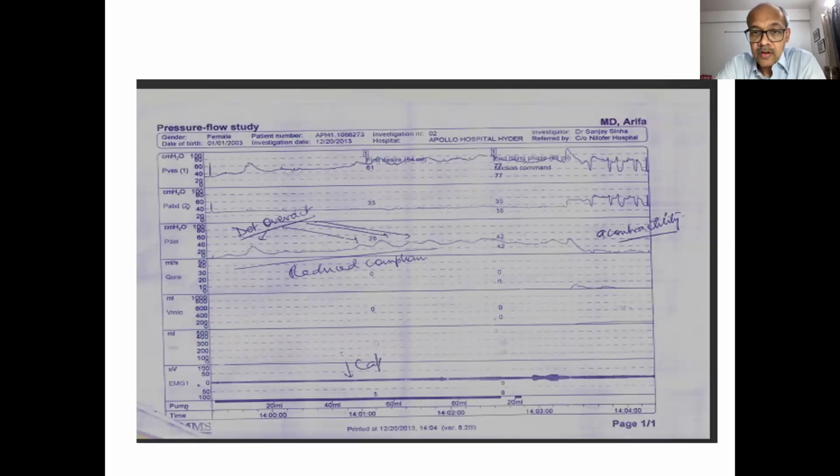So let's say if on an MCUG, which you can combine with this to get most of the information, there's a large diverticulum, or if there is large volume reflux on one side, then these pressures, which are already bad, would in fact be much worse because you would be underestimating those pressures.